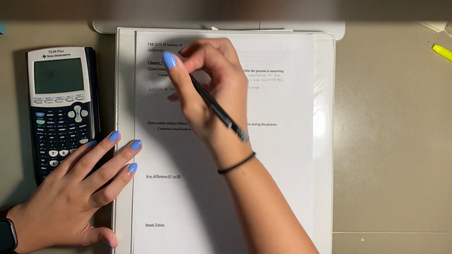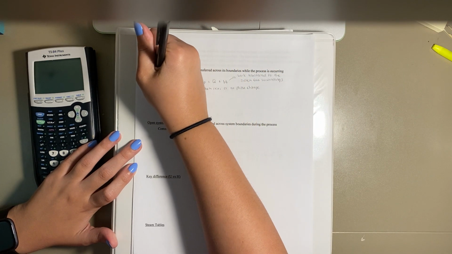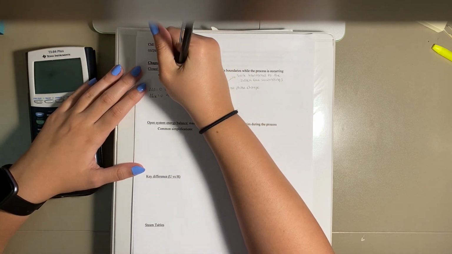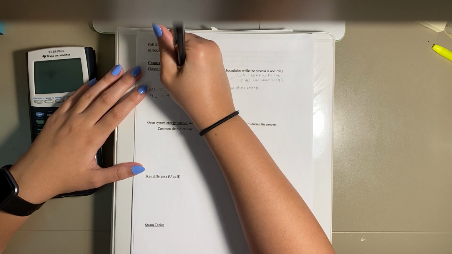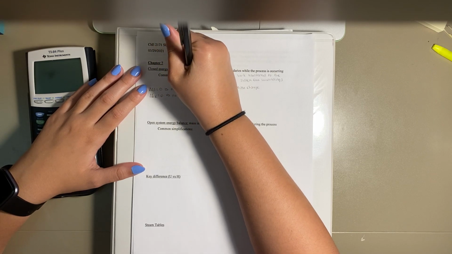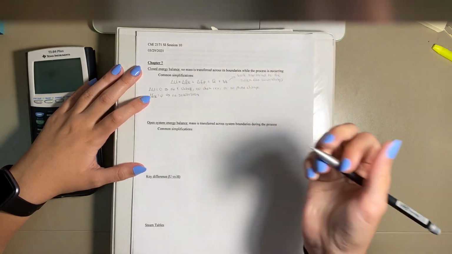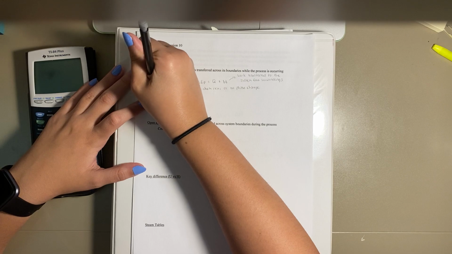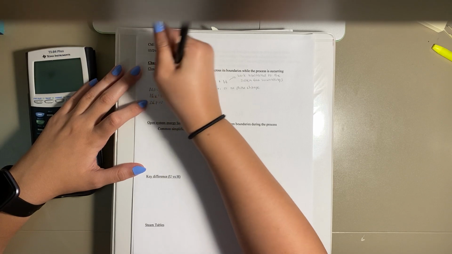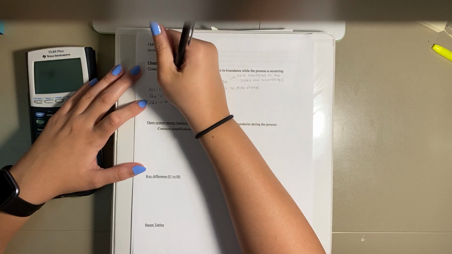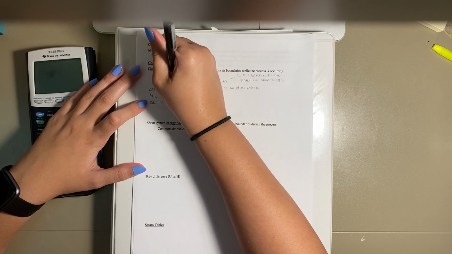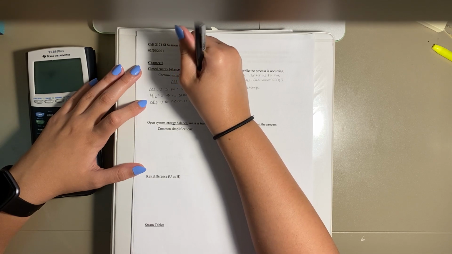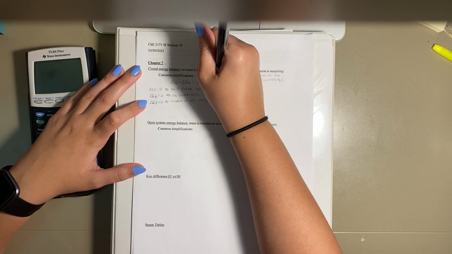And then for kinetic energy, we can assume that the change in kinetic energy is 0 if there's no acceleration in the system. And then for the change in potential energy, we can assume that would be 0 when the system is not rising or falling.